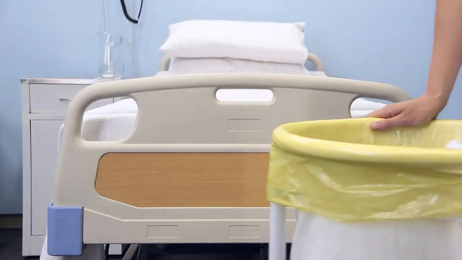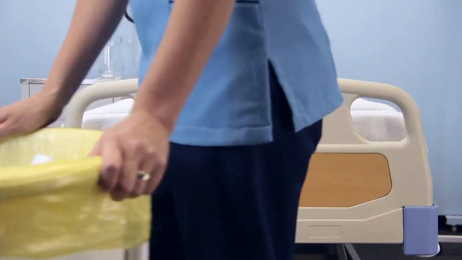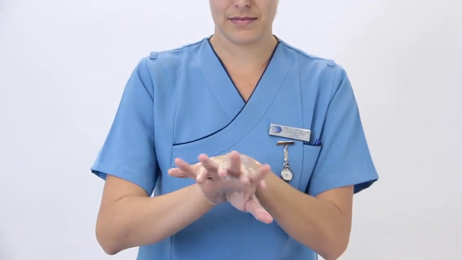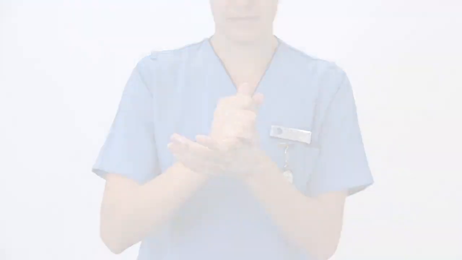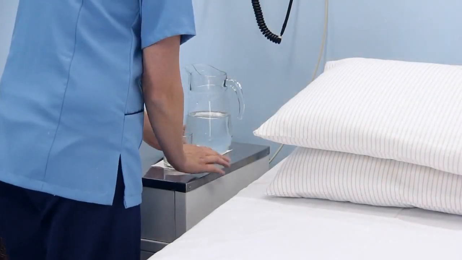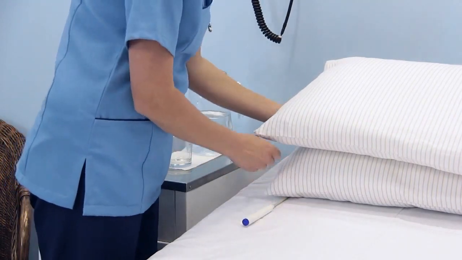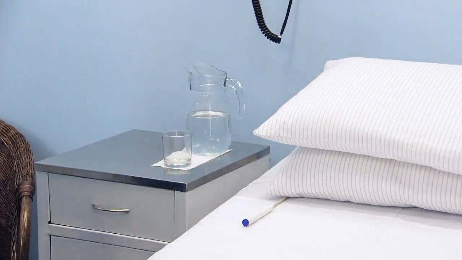Dispose of soiled linen according to the internal policy of the facility. Perform a social hand wash. Ensure that the bed locker, water jug with a glass, and the call bell is within reach of the patient. Always ask the patient if there is anything else he or she needs before you leave the room.